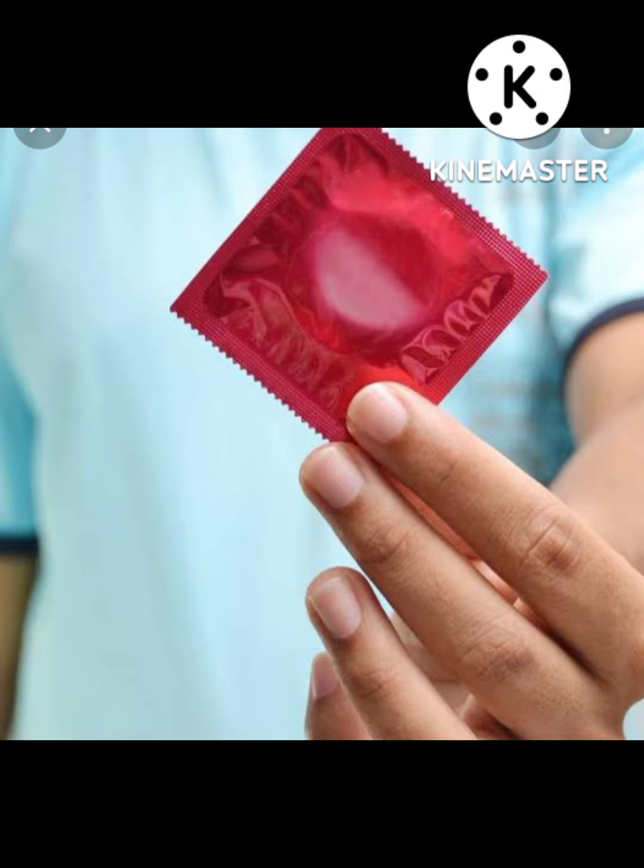To use male condoms, unroll the condom all the way down the penis. After sex, but before pulling out, hold the condom at the base. Then pull out while holding the condom in place. Carefully remove the condom and throw it in the trash.